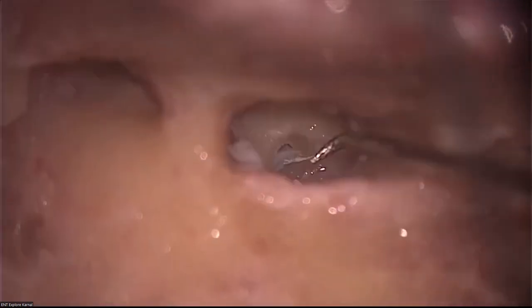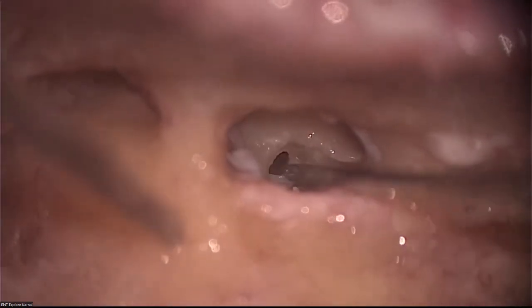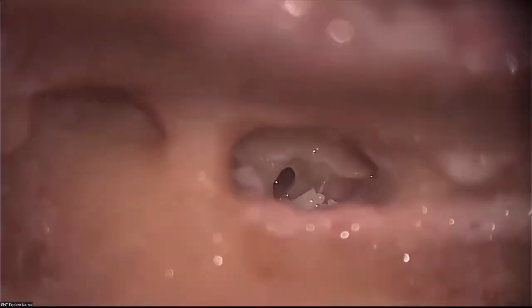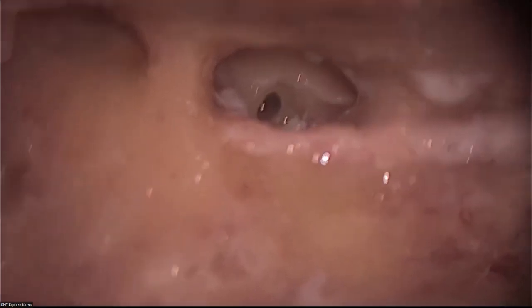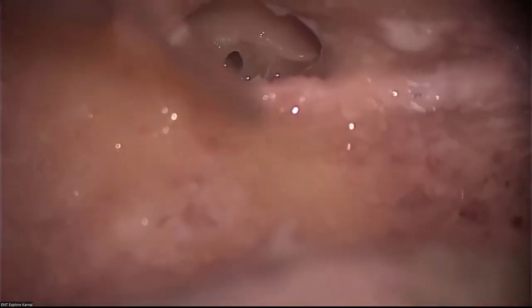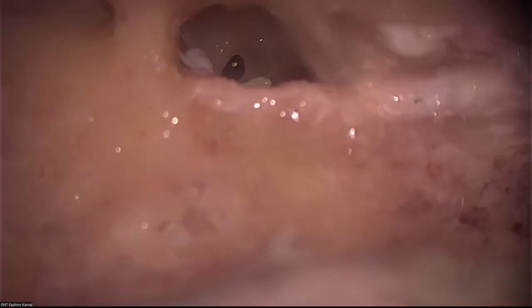See this round window. Yes, the round window membrane. Just to open up, we can see the scala tympani cavity. And this is a favorable round window, I would say. It's a favorable round window in the sense that it is not posteriorly rotated.